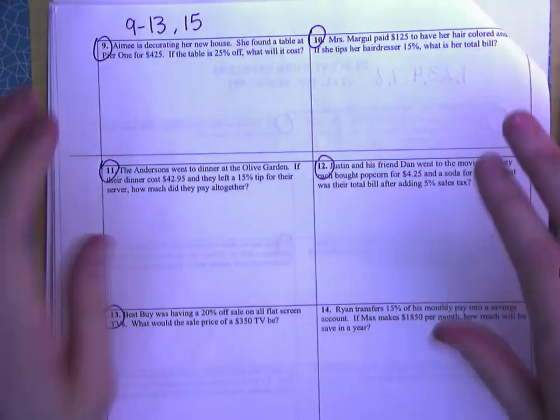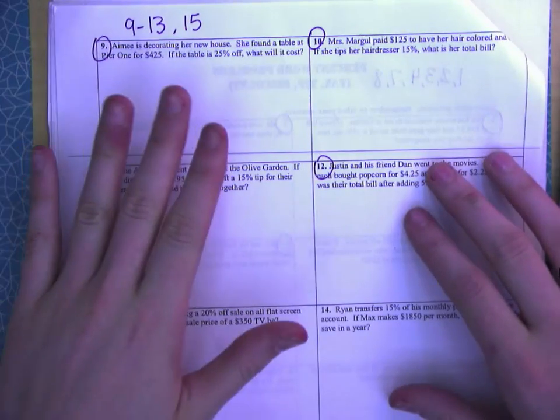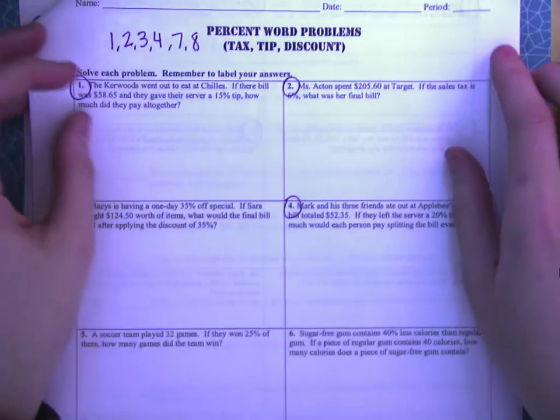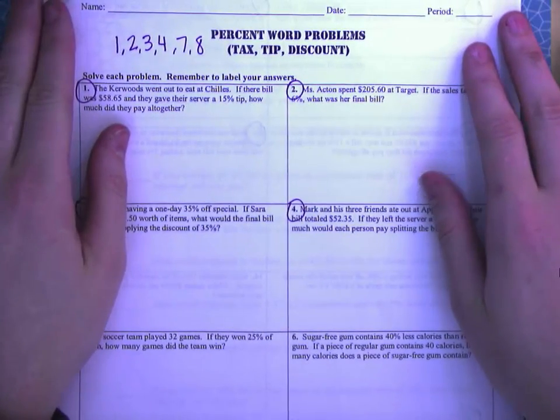So yeah, you're going to do the 6 on the front and then these 6 on the back. And I'll try to remember to post that on Schoology so that you know exactly what to do for homework.